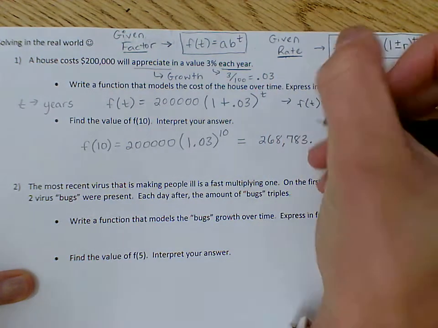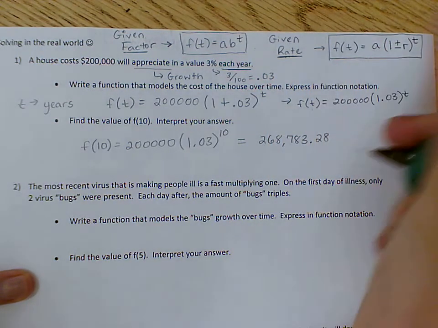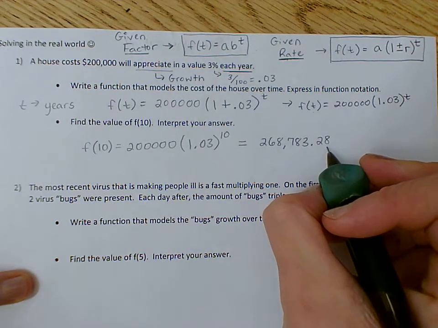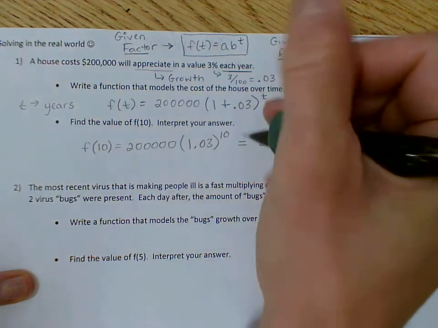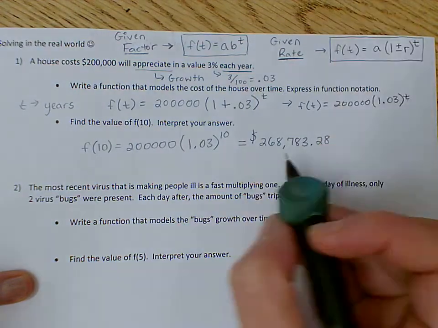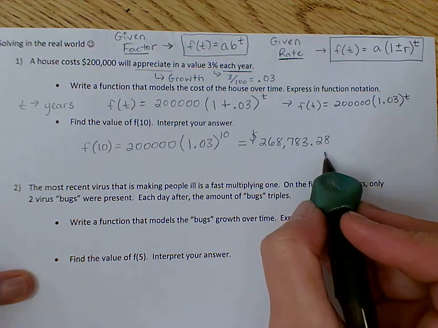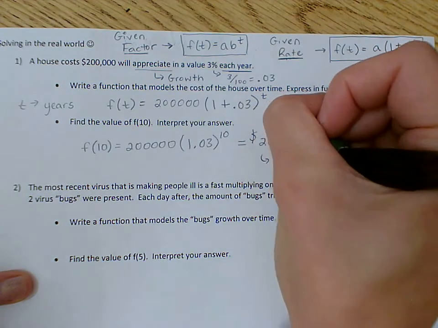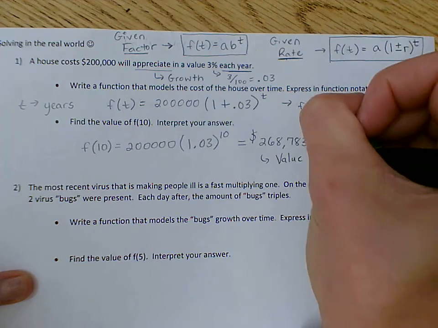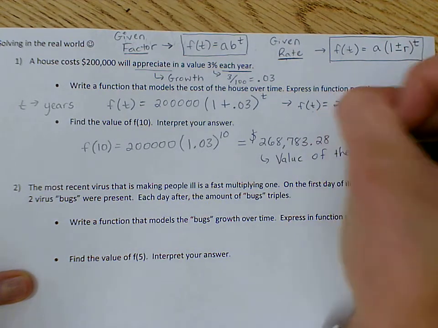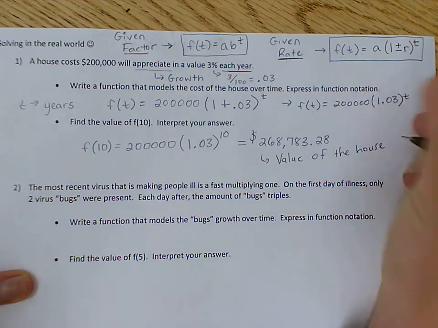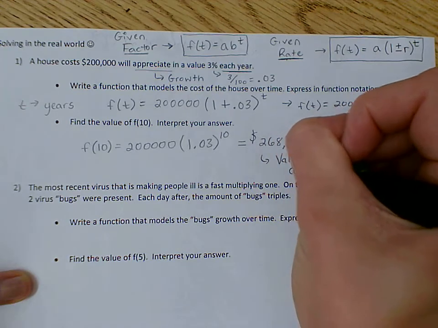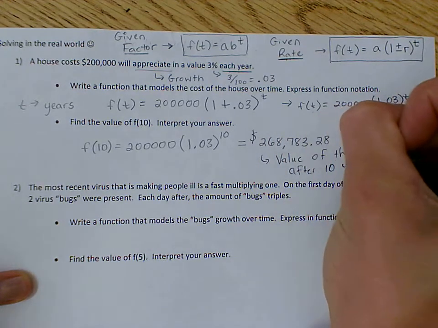And I think that I had to round this to the nearest hundredth because the lowest that it goes is pennies, so that would be the pennies. And so this would actually end up being the value of the house after 10 years. So this is how much the house is worth after 10 years.